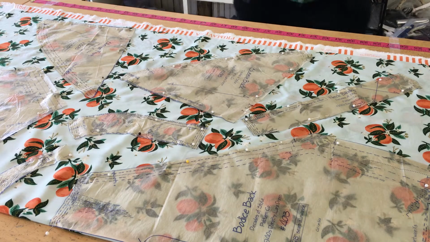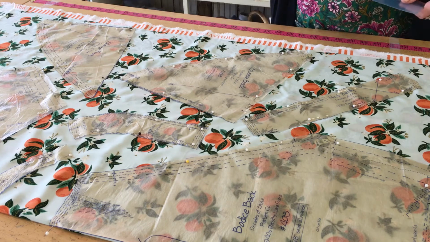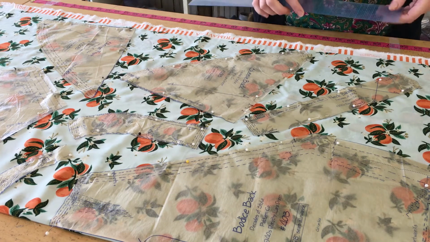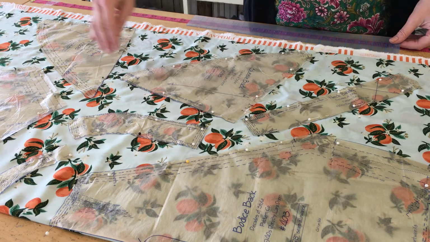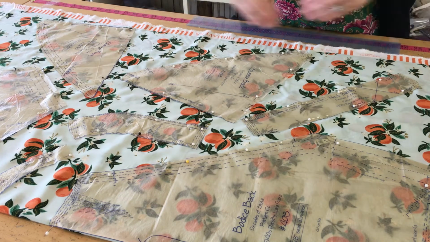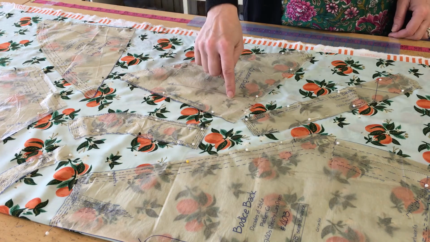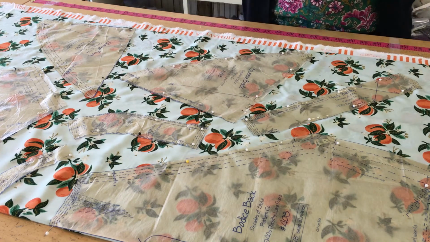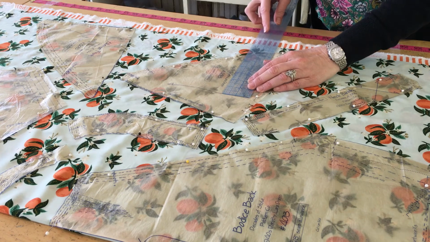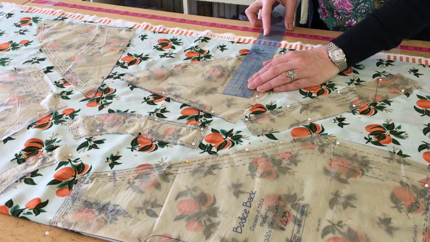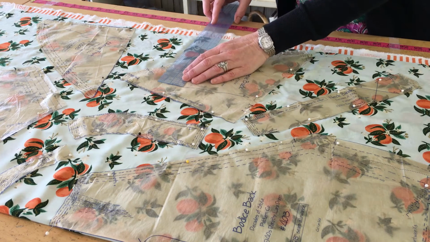I want to further explain what parallel to the selvage means. In case you don't understand what parallel is, it means it's equidistant from the edge of the fabric to this line the entire time. So if we measure from the line to the selvage, I get it at 9 inches, and then if I measure at the top of the line, it will also be 9 inches.